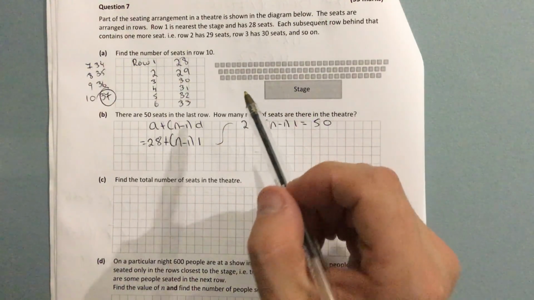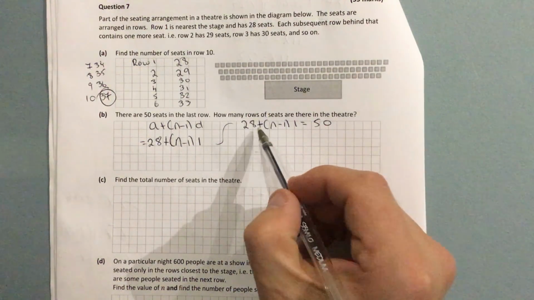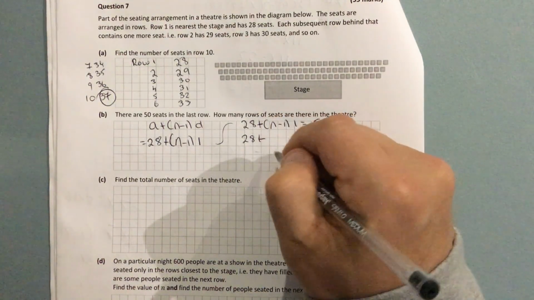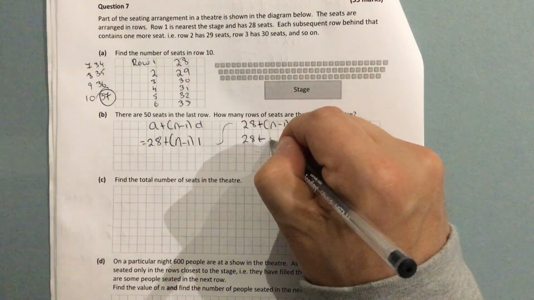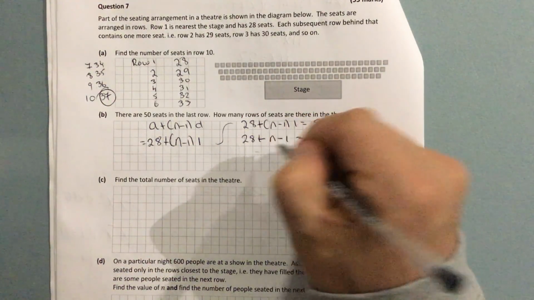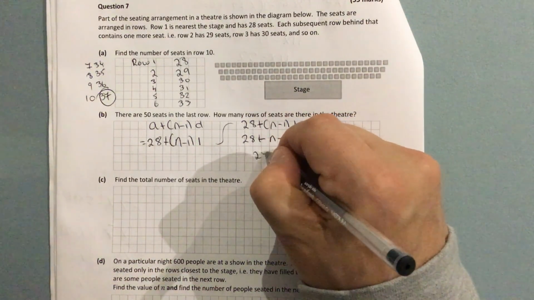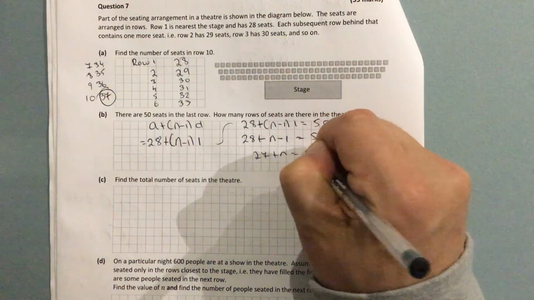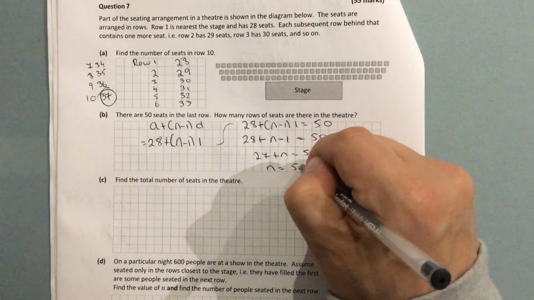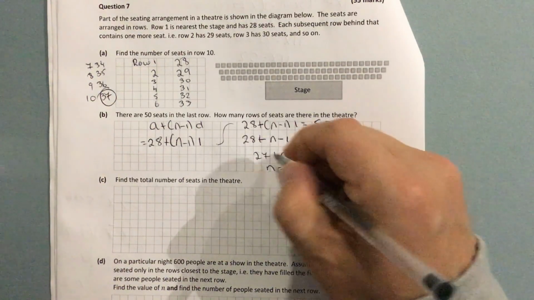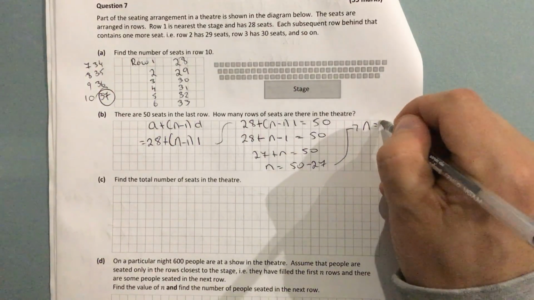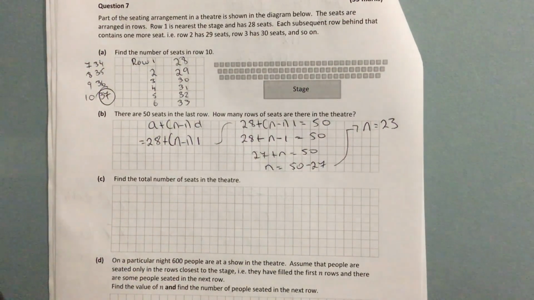So if I multiply this out, I would have 28 plus n minus 1 equals 50. So that means then that 27 plus n equals 50. n is equal to 50 minus 27, because that 27 changes sign. Therefore, n equals 23.